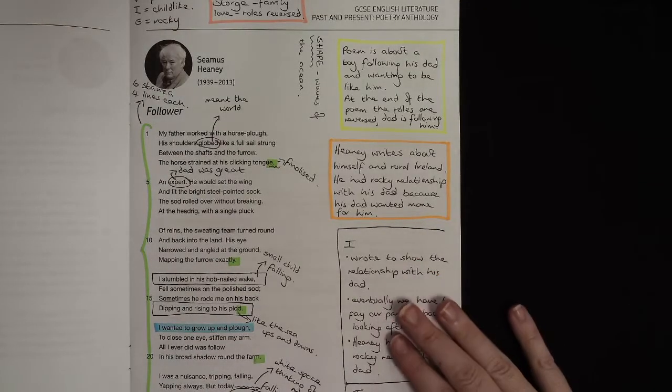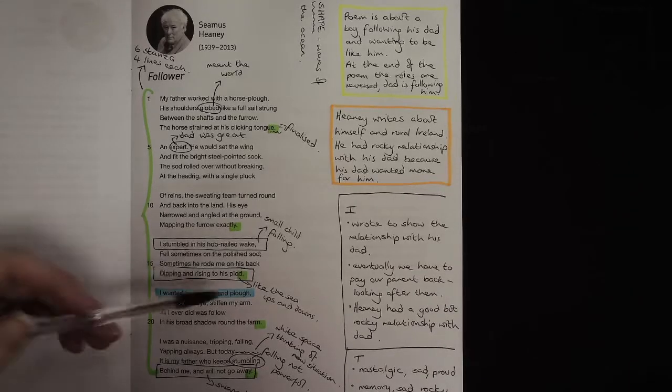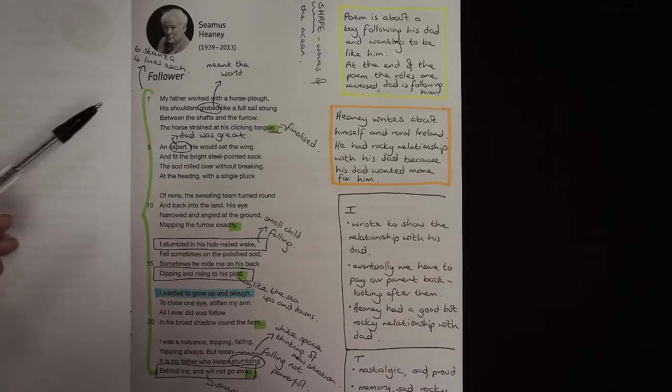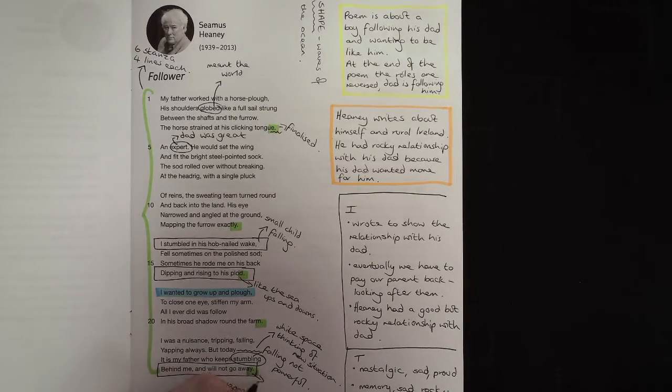I've already mentioned about the fact that he is black and white and everything seems finalised. These full stops just show that probably. If we highlight this one and write down everything final.